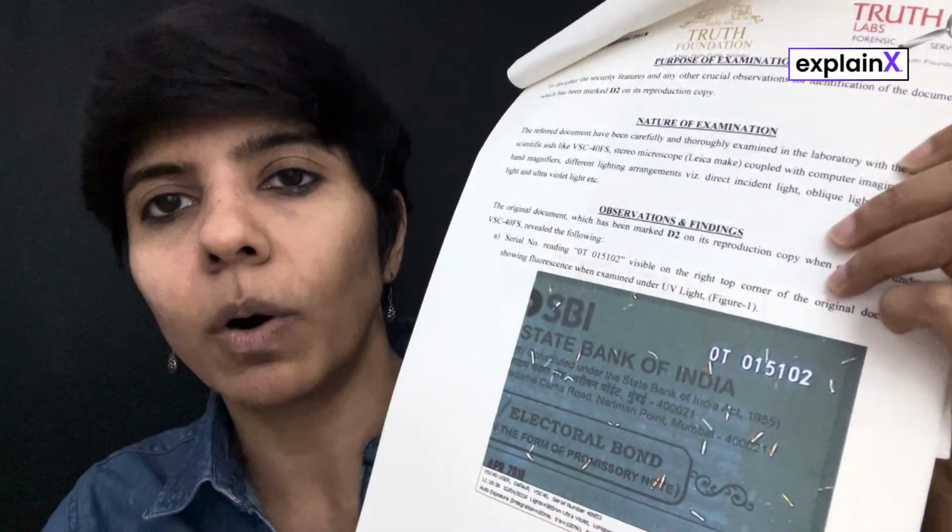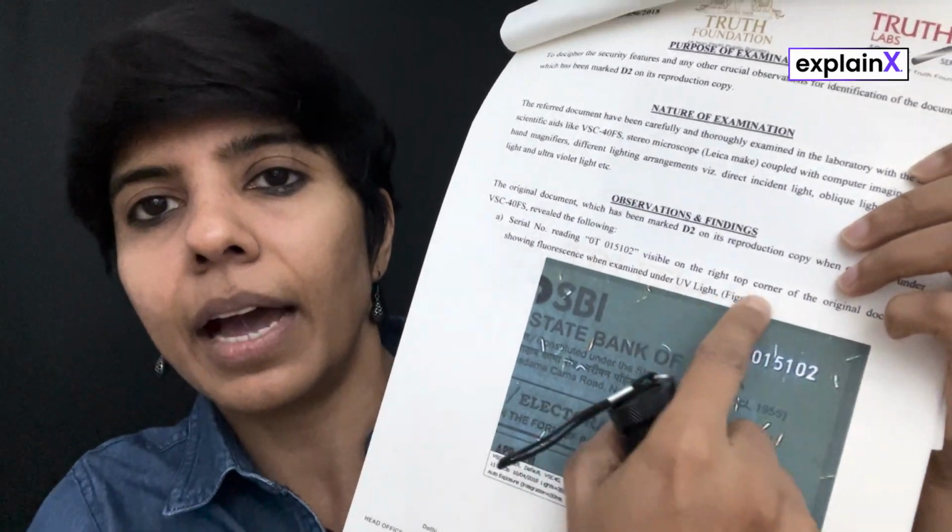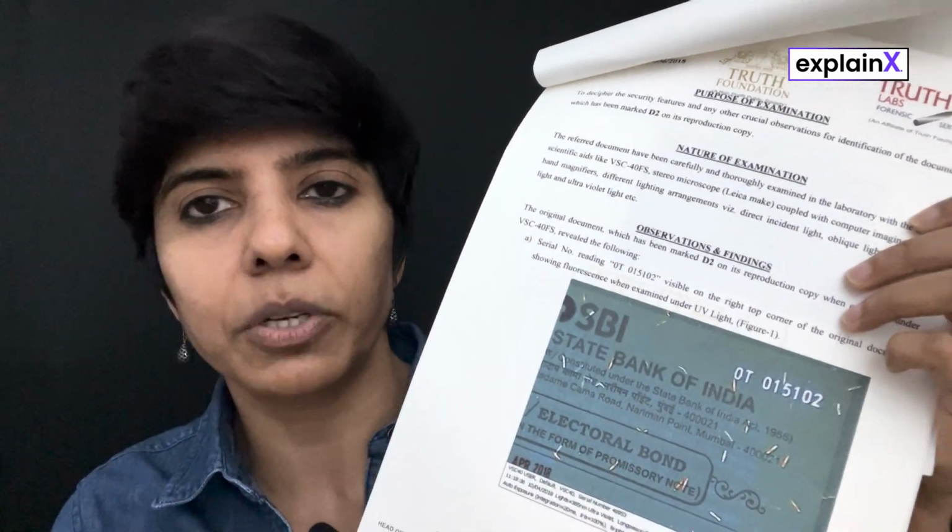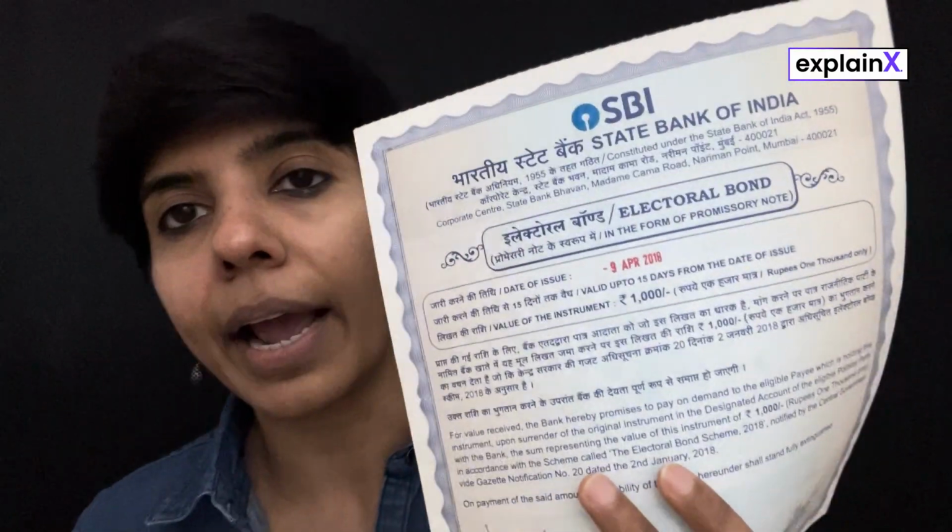Sorry, 11th April 2018. And in the forensic report also, apart from other watermarks, it does say that it has a unique number. So I purchased two electoral bonds just to show that it is a unique number. The first electoral bond contained 01 and the second one contained 02. The first electoral bond I purchased on 5th of April, the second one I purchased on 9th of April.